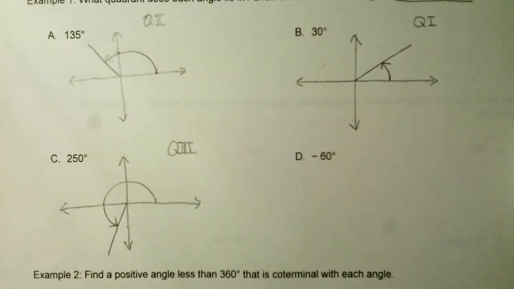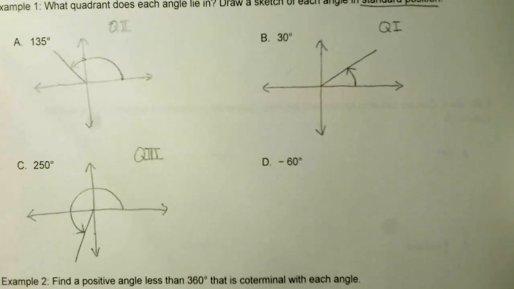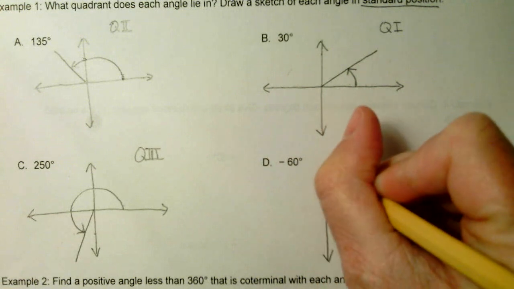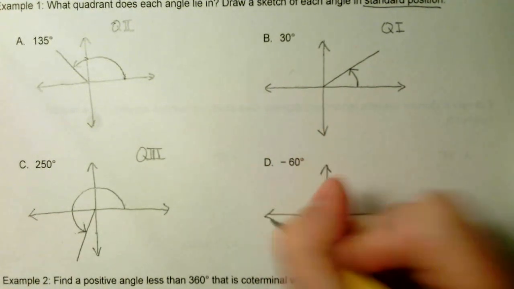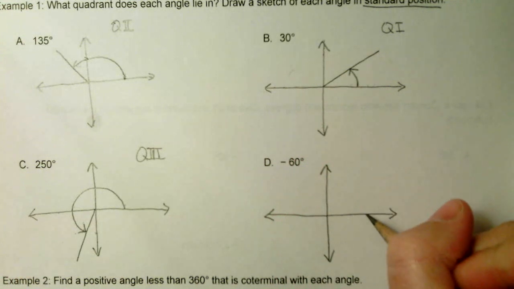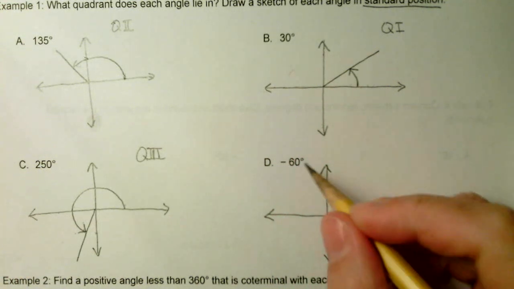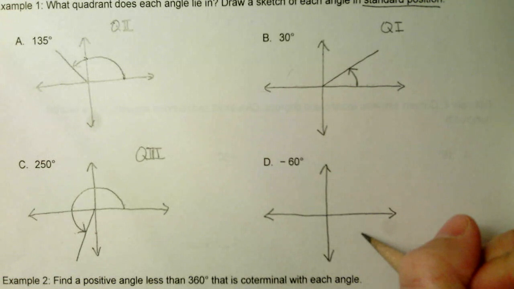And our last one looks a little different, right? This time I'm trying to do negative 60 degrees. So I am going to draw my coordinate plane. I am going to start at 0, but this time I want to go negative 60 degrees. So anytime that we have a negative angle measure, we are going to move in the clockwise direction.